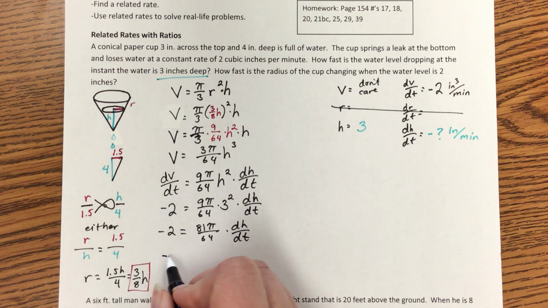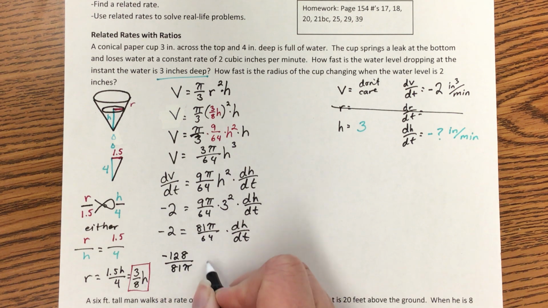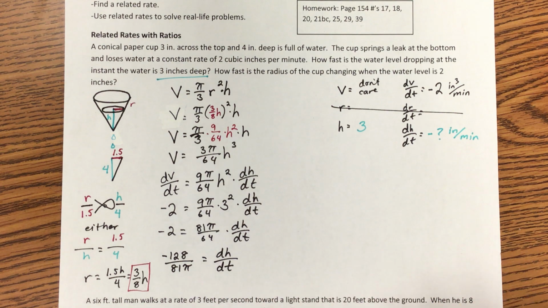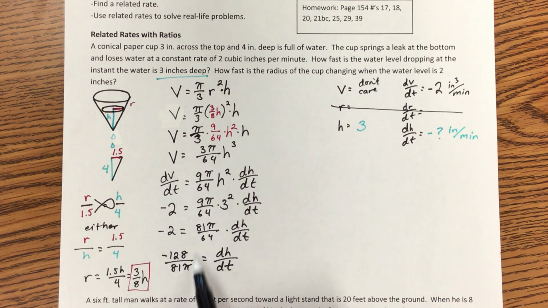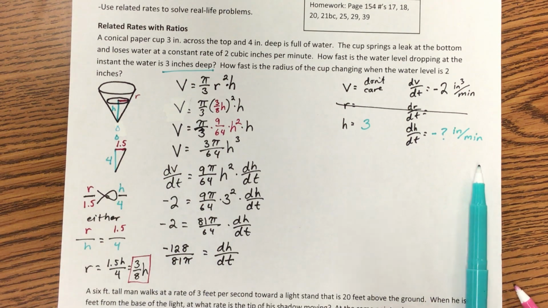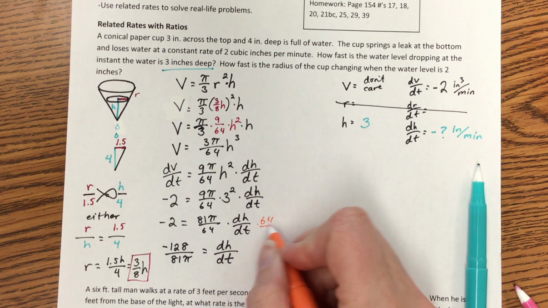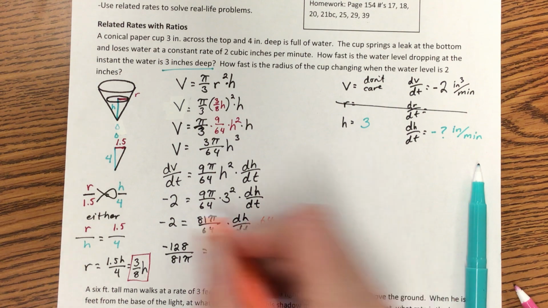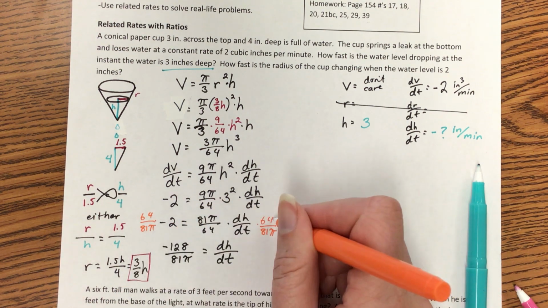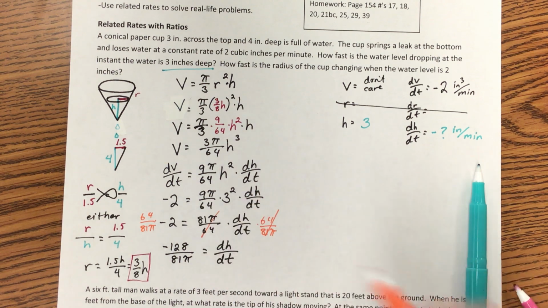So this ends up being -128 over 81 pi, which is kind of gross, equals dh dt. So this is an exact value. We got it by multiplying, change colors. We multiply by 64 over 81 pi, times 64 over 81 pi, because this cancels that.